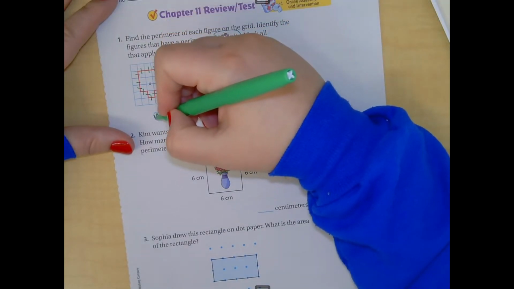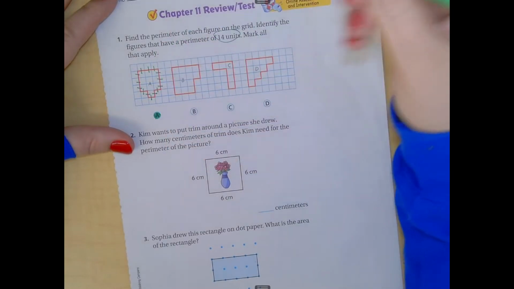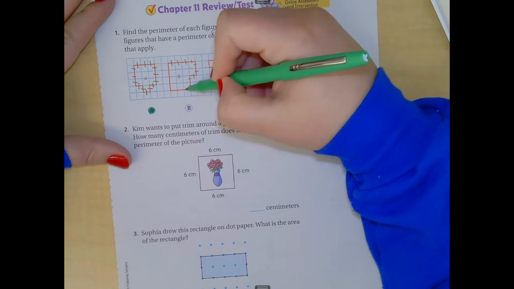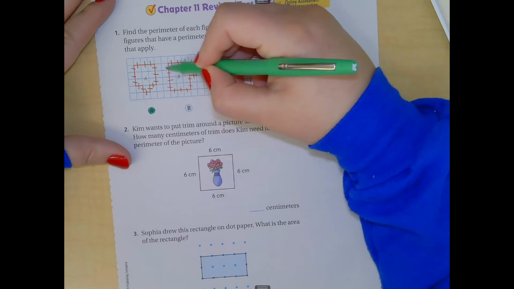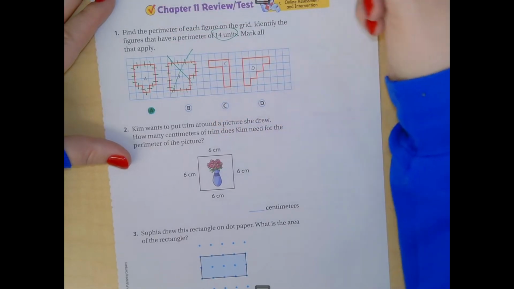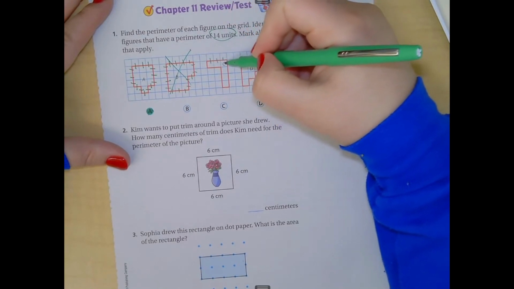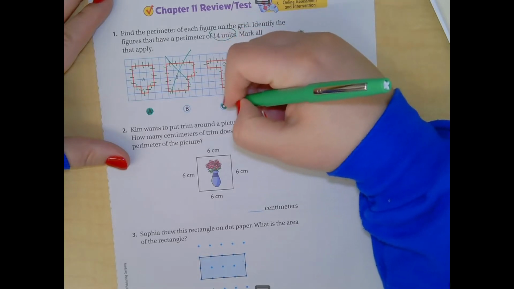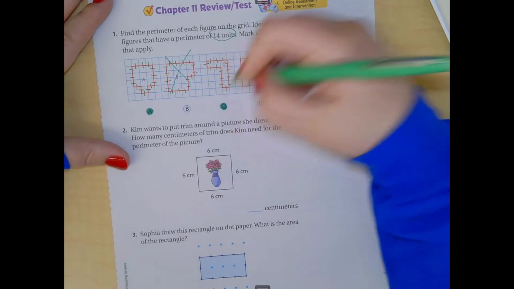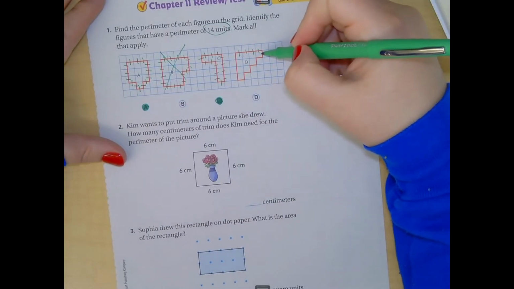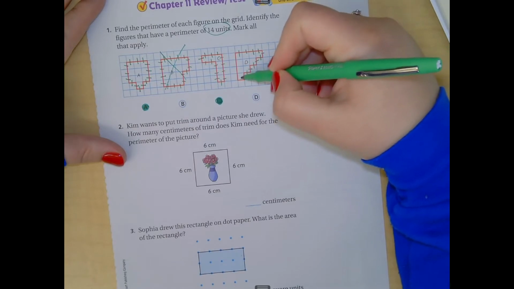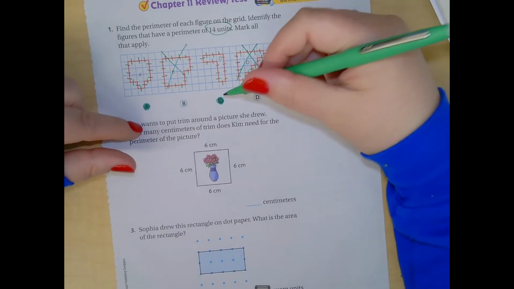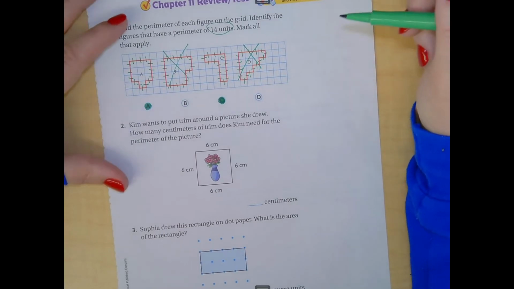So yes. Okay. Counting again: 1 through 16. No. Next one: 1 through 14. Yes. Next: 1 through 16. Nope. So it's only A and C that have a perimeter of 14 units.